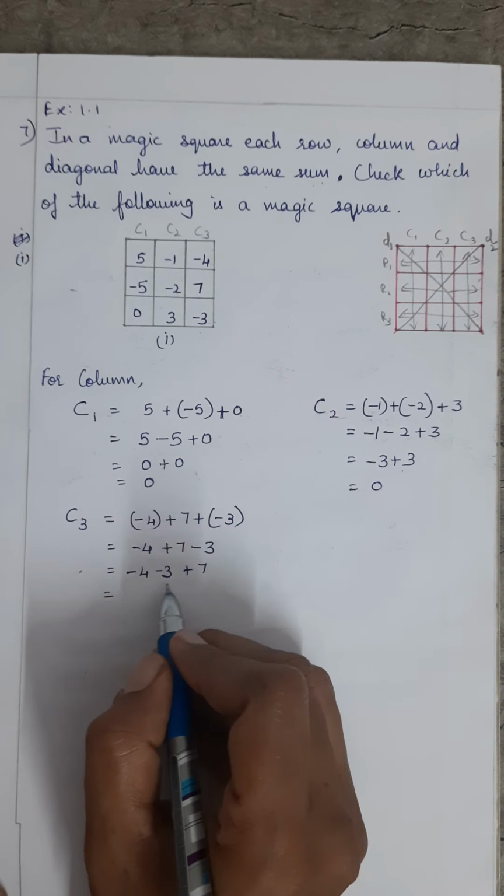same sign, so you should add or subtract? We should add. When you add 4 and 3, what do we get? 7. Take the sign of bigger number, so it will become minus 7 plus 7, which is equal to 0. So you got all 3 columns 0. Okay, let's go to rows.